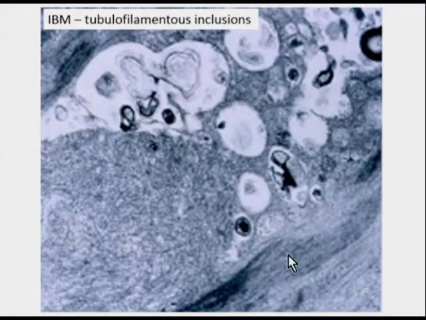By electron microscopy, the characteristic tubulofilamentous inclusions are seen here, which look a bit like a tangle of yarn, or spaghetti and meatballs is one thing I've heard said before. And in conjunction with the typical inclusions, there is the presence of extensive cell debris, including myelin figures, which indicate excessive cell turnover and injury.